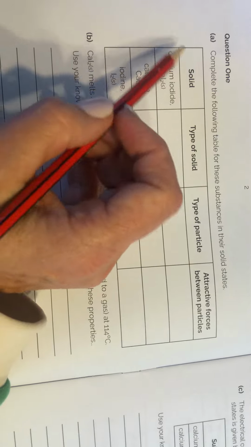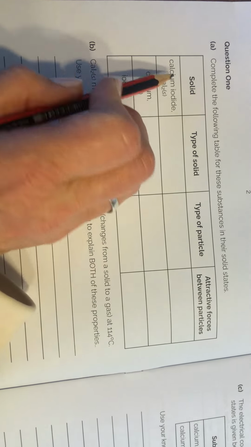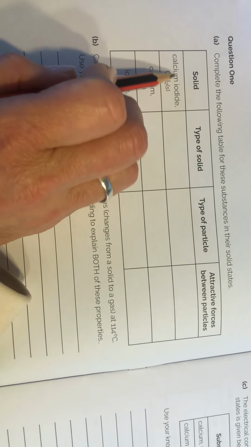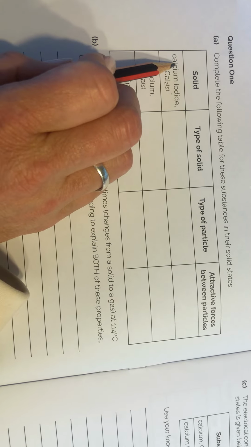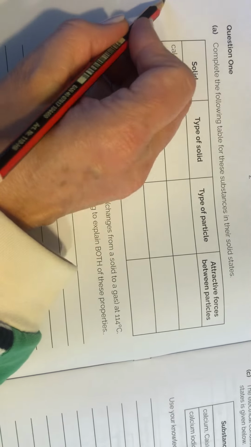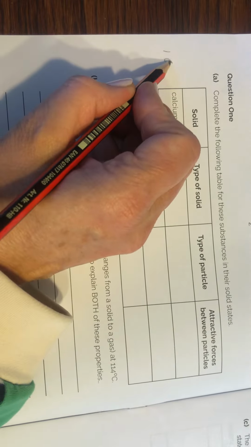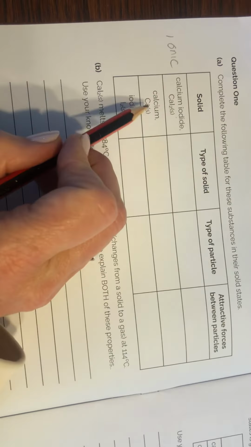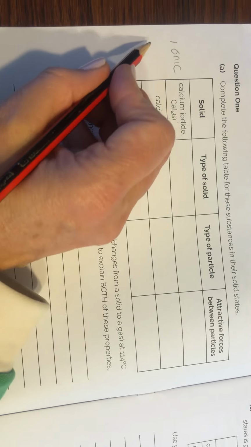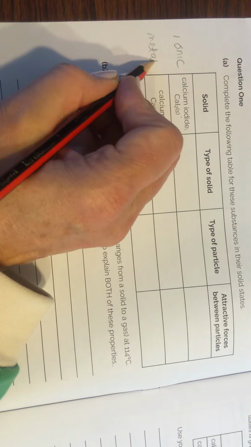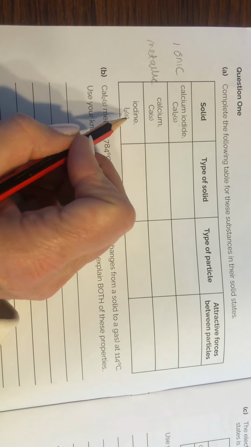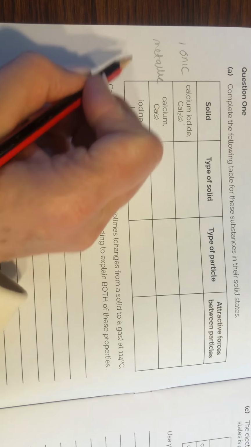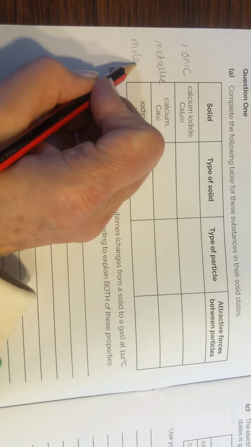So what we needed to do in this table here was make sure we understood about metal and non-metal. So calcium is a metal, iodine non-metal, that makes this one ionic. This one, calcium is just a metal, so that's metallic. And then we've got iodine, so I is just a non-metal, so that is molecular.